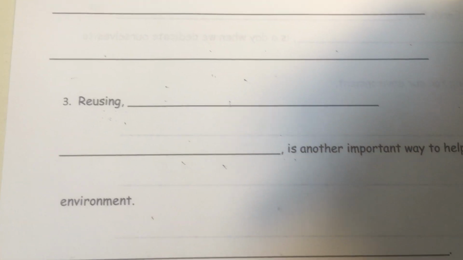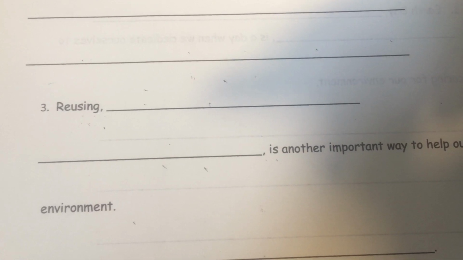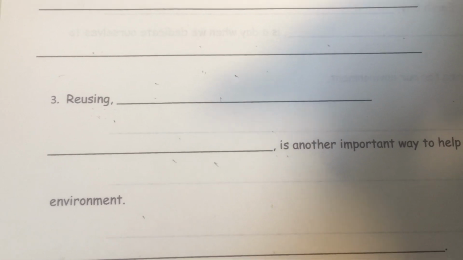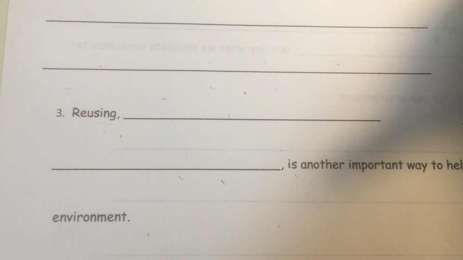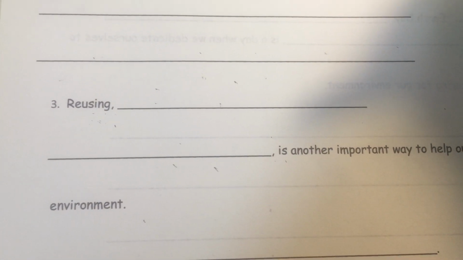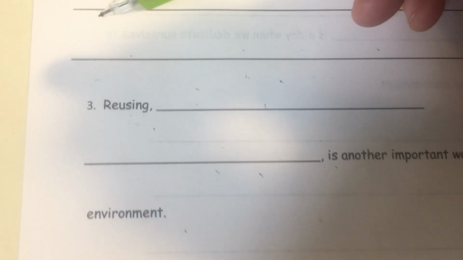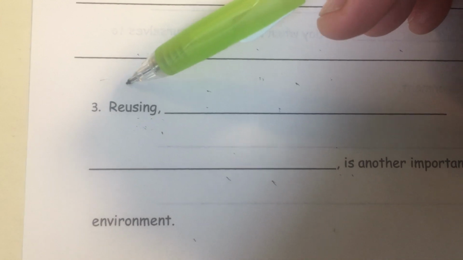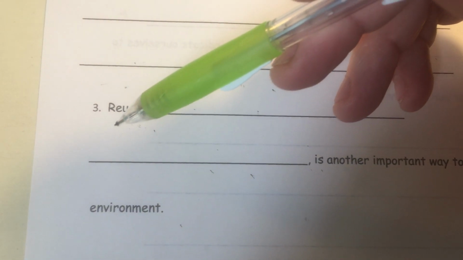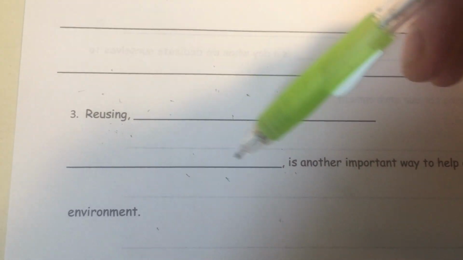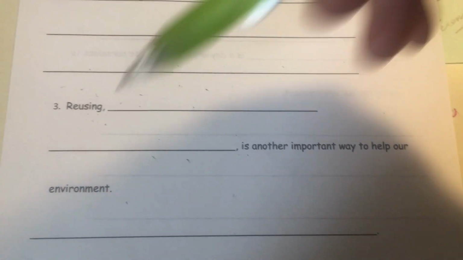Do you know one of my favorite ways of reusing? I love to go to stores like Goodwill. There's a lot of good stuff, a lot of good clothes. And instead of those clothes getting thrown out, you can buy them at Goodwill, and it's very affordable. So you could say reusing, which means to use things again, comma, is another way to help our environment.